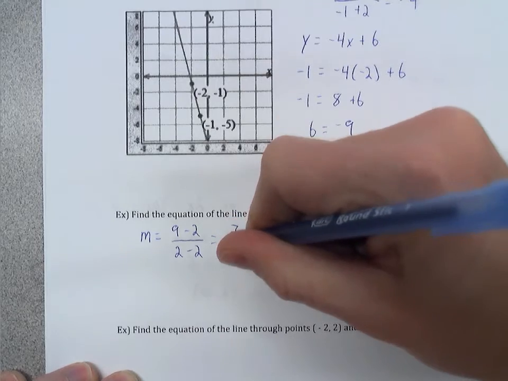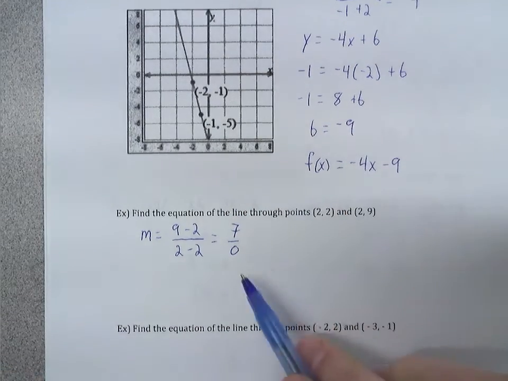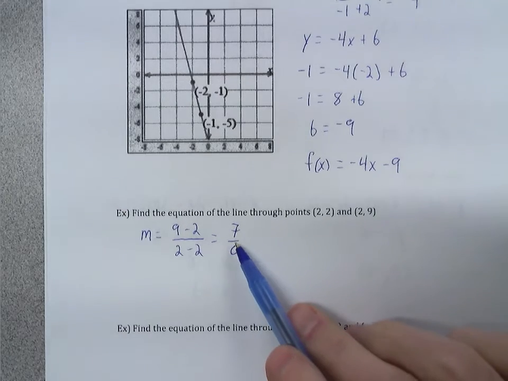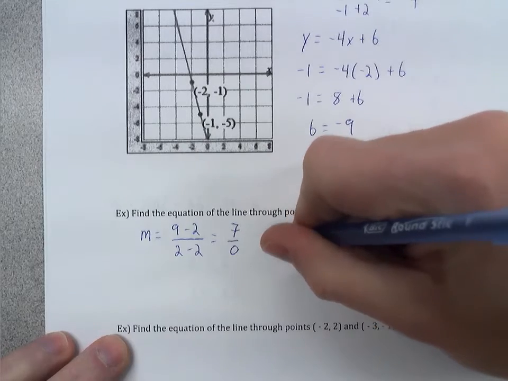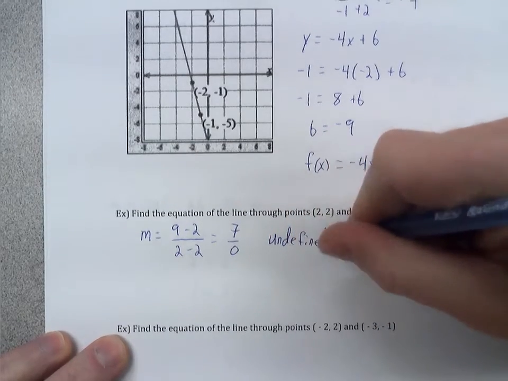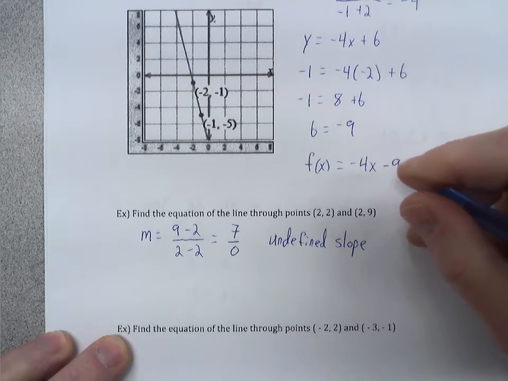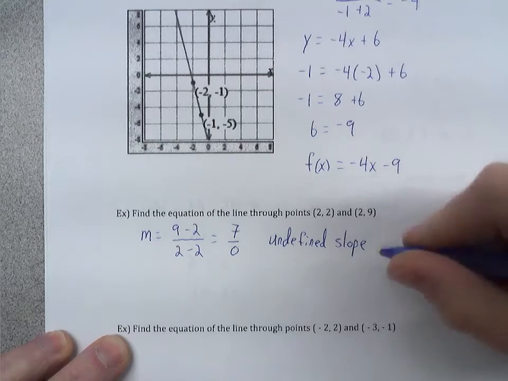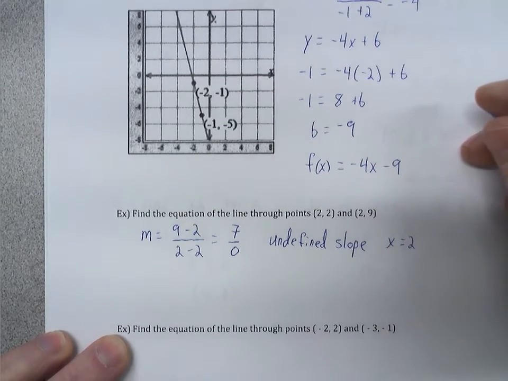I get 7 over 0. So now the question is, what does this mean? 7 over 0. Well, what it means is that we have an undefined slope. Okay? Essentially, what we've got here is that x just simply equals 2.